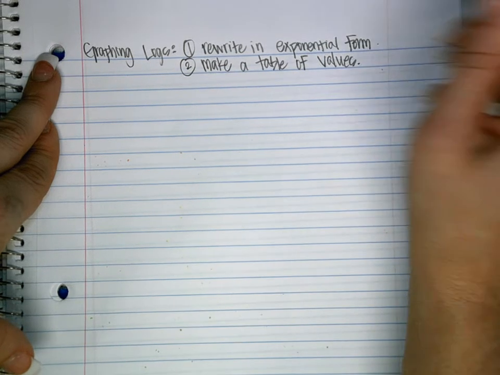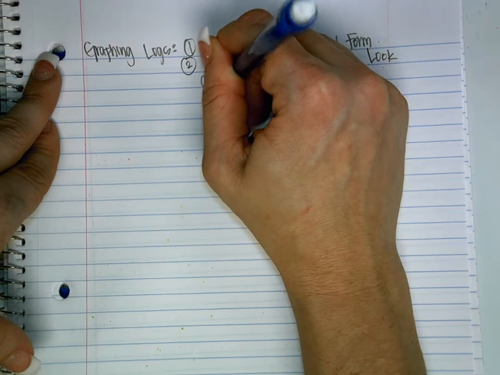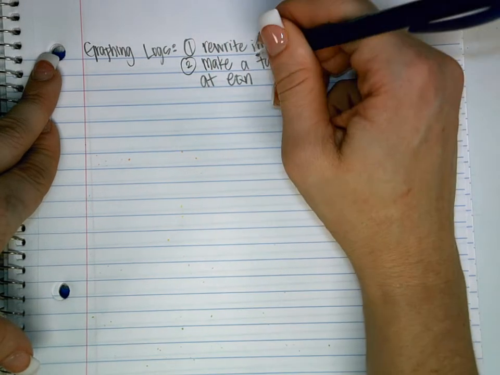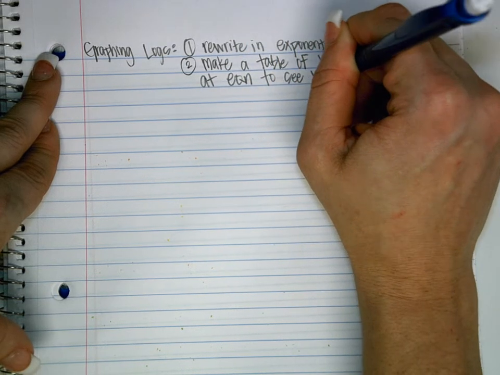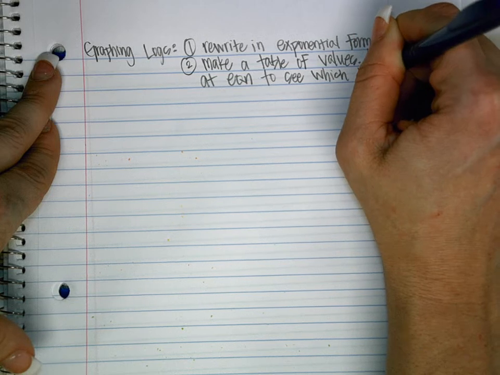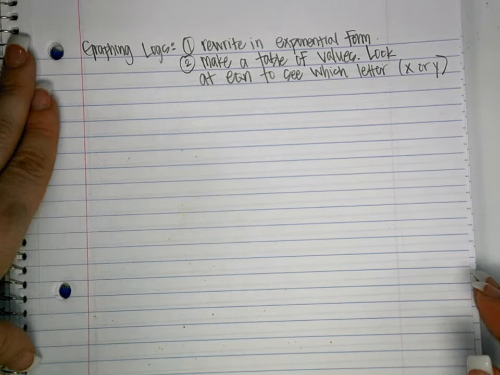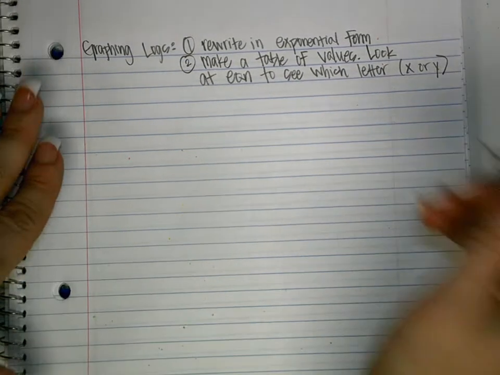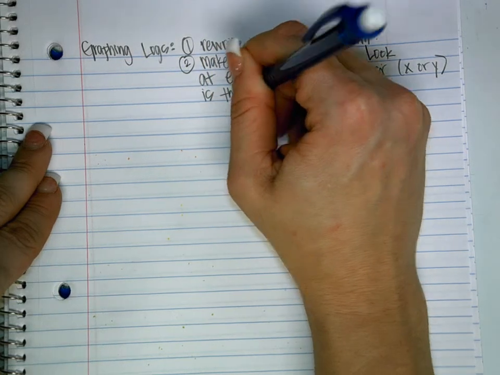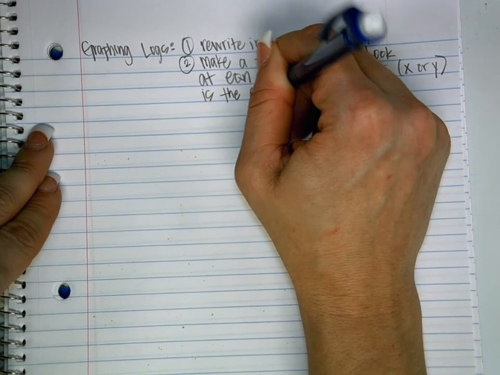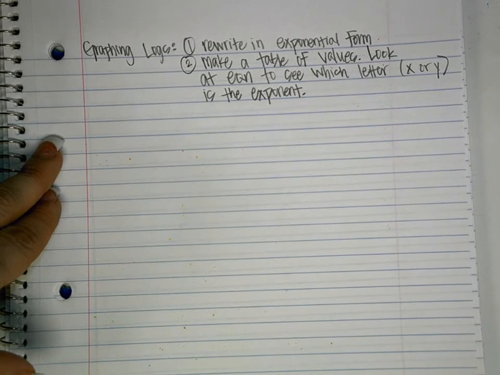You need to look at the equation to see which letter, either x or y, is the exponent.